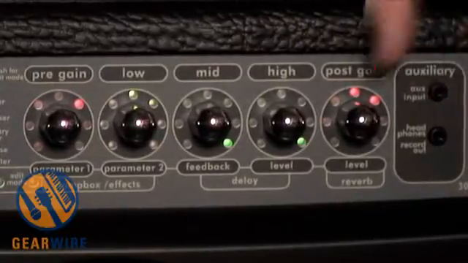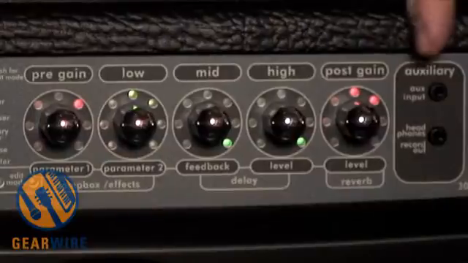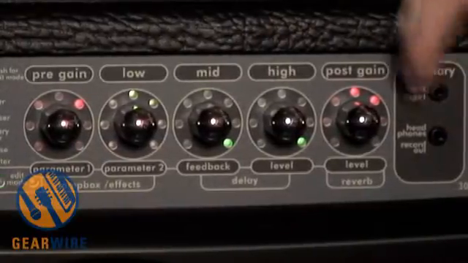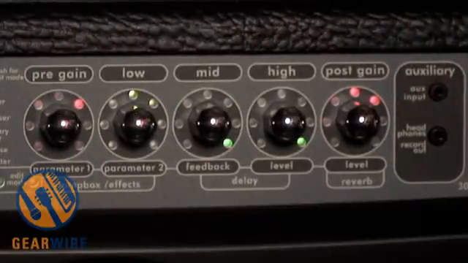Over here, all the way to the right, we've got our master volume. And then right here, we've got our auxiliary section. There's an auxiliary input, and there's also a recording output and a headphone output there. So you can use this amp as a recording amp.